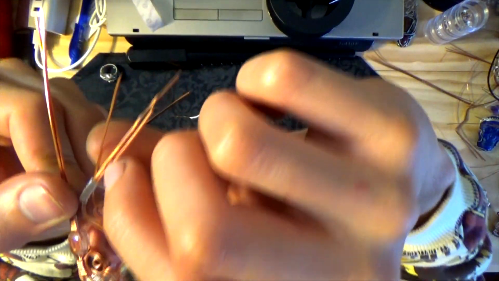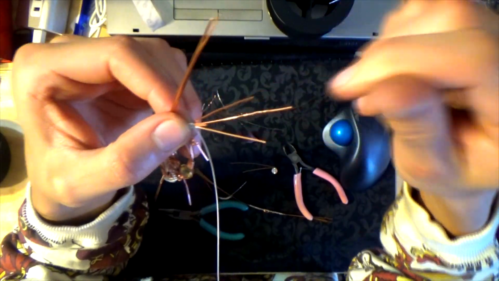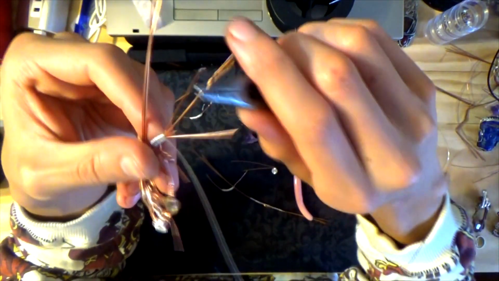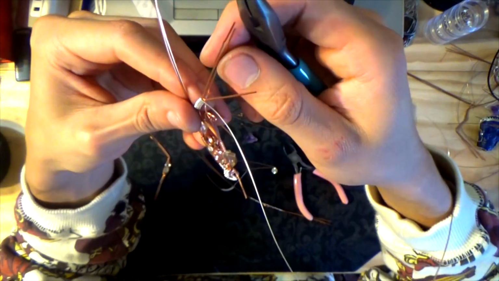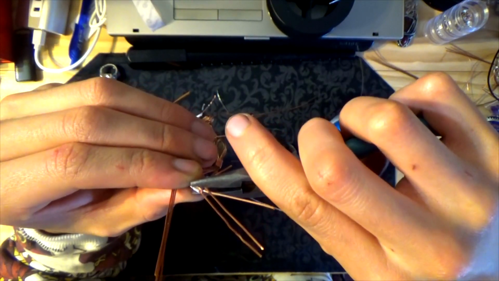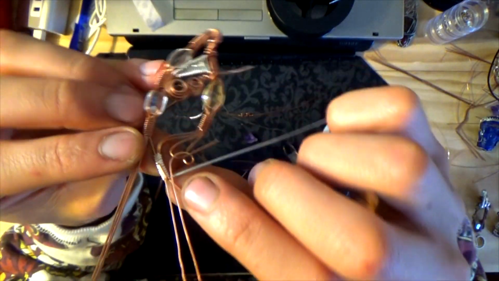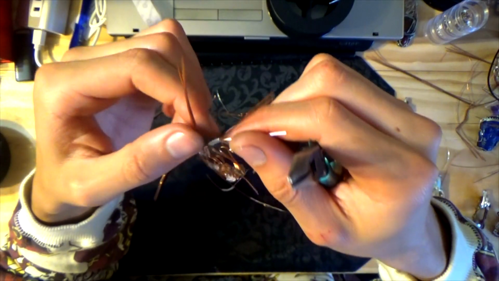Okay, so this middle piece that we have right here, it's like a problem and not a problem. What we're gonna do is give these two bad boys some space, and then I'm just gonna bend this back on itself so it's towards the back of the pendant, and I'm gonna make sure it's nice and flat up against that side right there so that it's not in the way or visible.